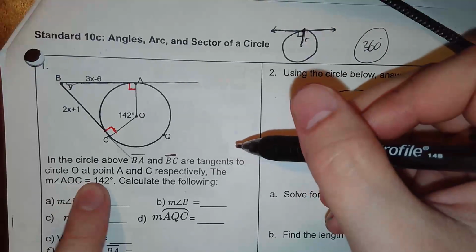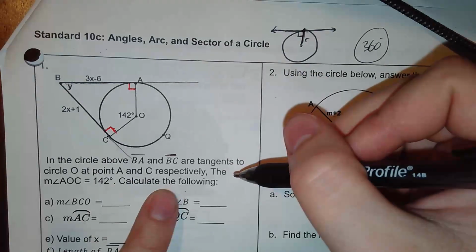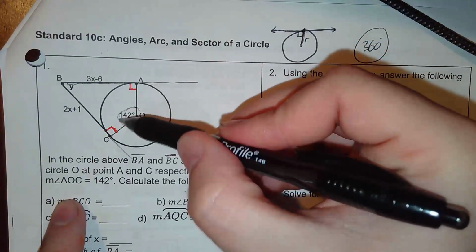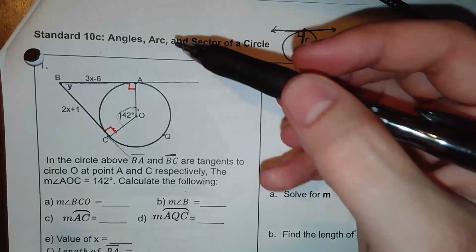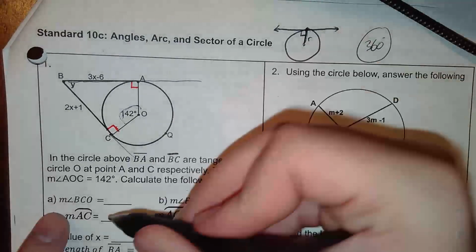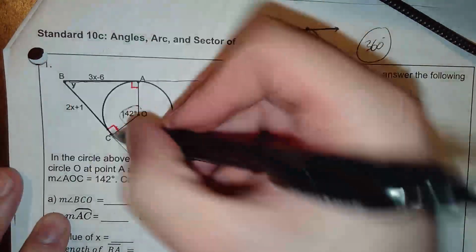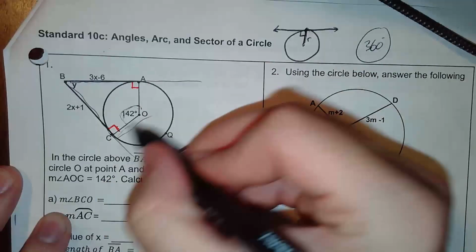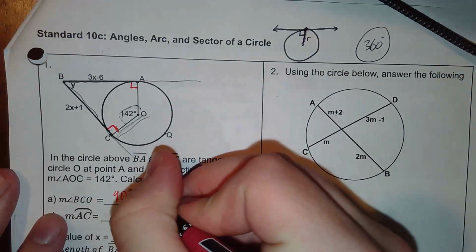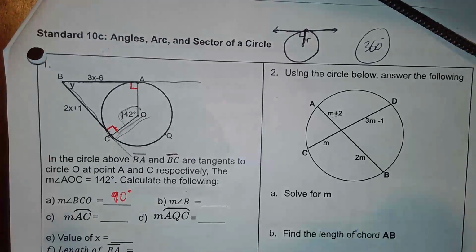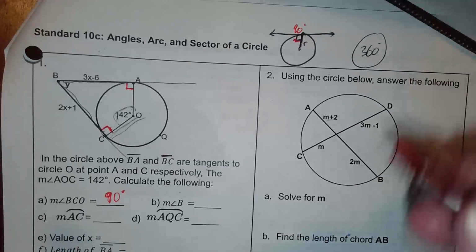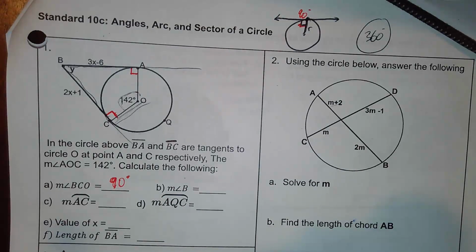So they're tangent to circle O at point A and C respectively. The measure of angle AOC is 142 as labeled. And we just need to calculate a few things about this. So the first one is going to be, what is the measure of BCO? BCO is angle C. BCO, we know it's 90 degrees since it's a tangent line. 90 degrees. Next up is angle B.